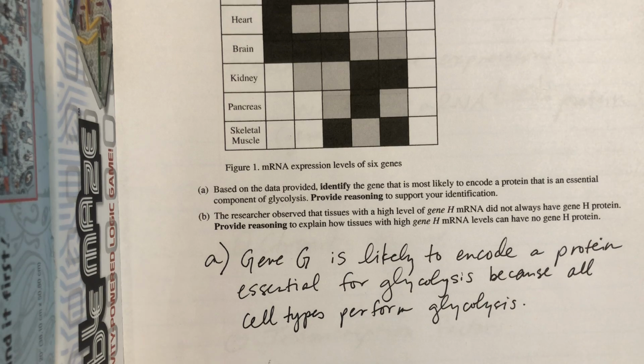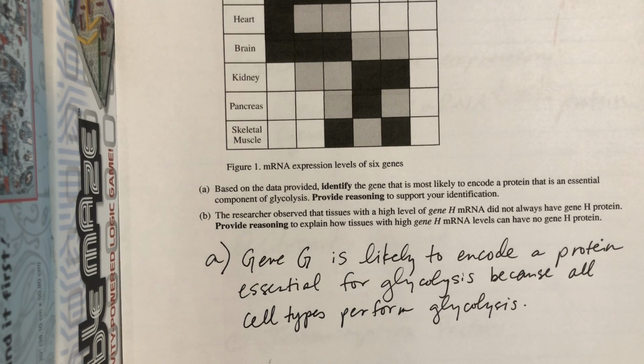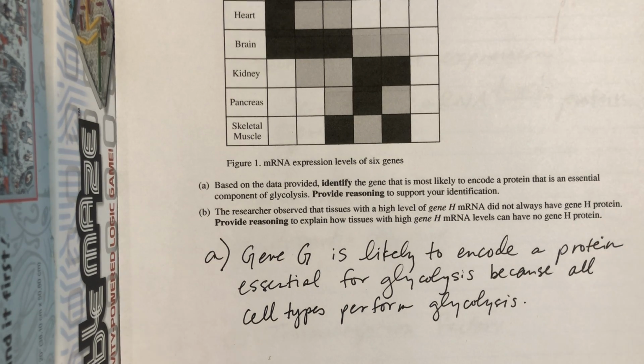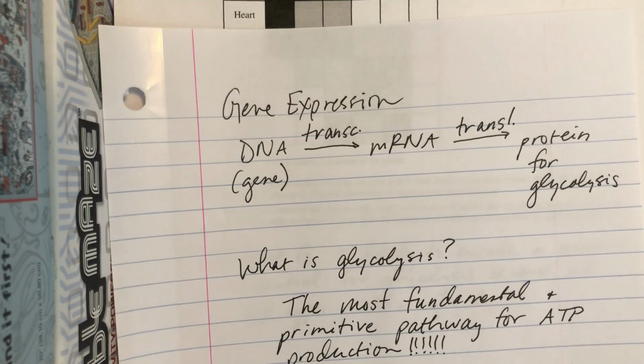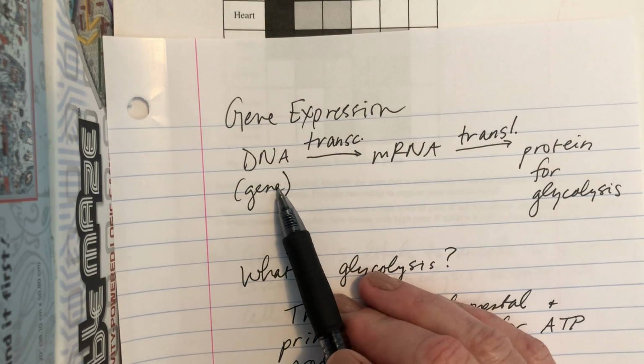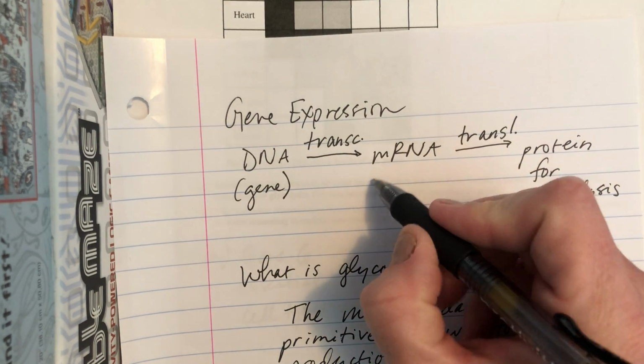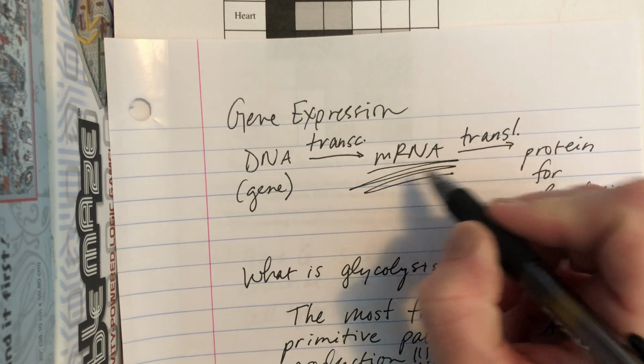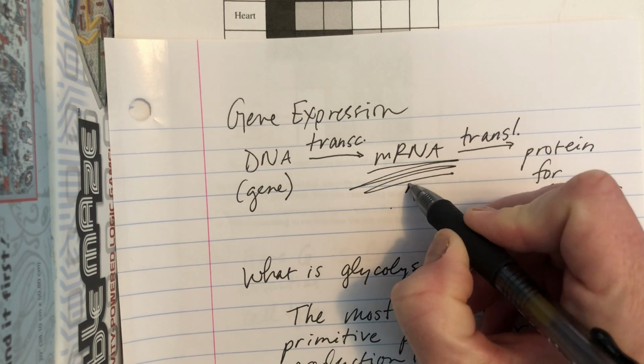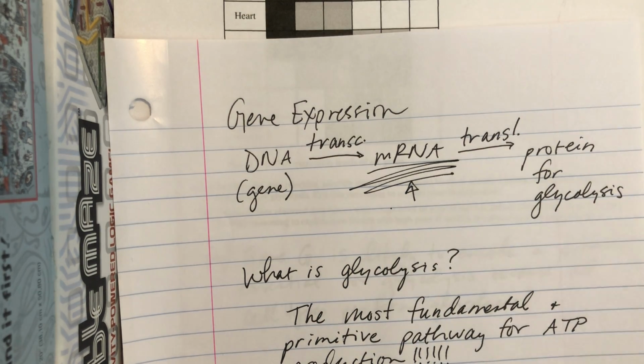So what is glycolysis, right? I'm going to go off on a tangent a little bit to review that with you. Again, this question is about gene expression, which involves transcription and translation. And they're using messenger RNA presence to determine to what extent a specific gene, E through J, is expressed.